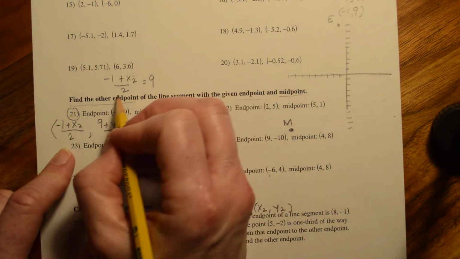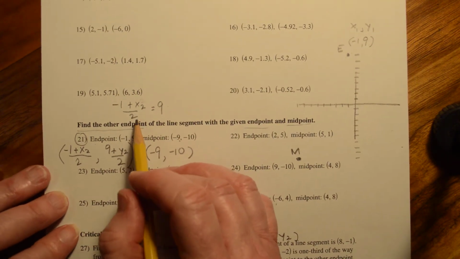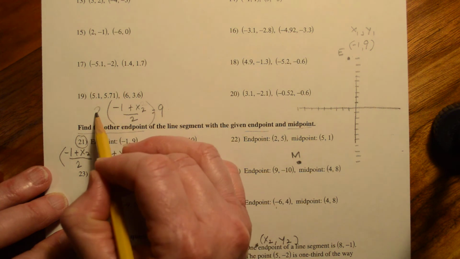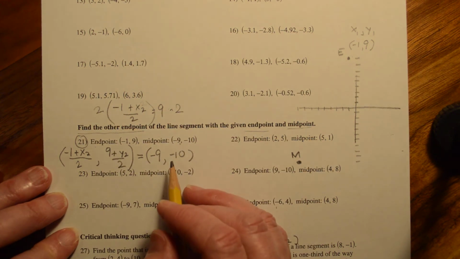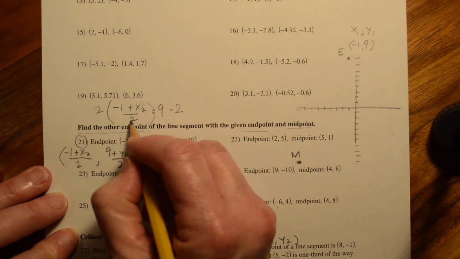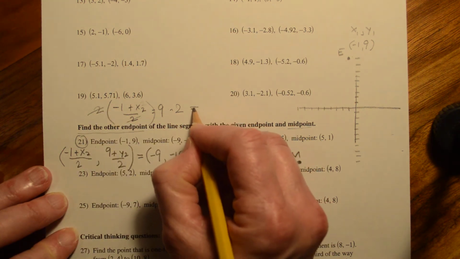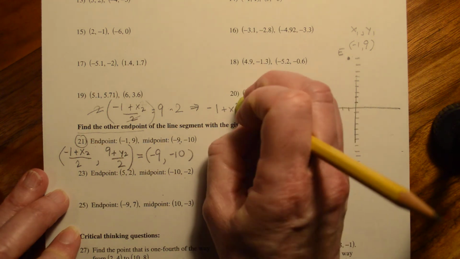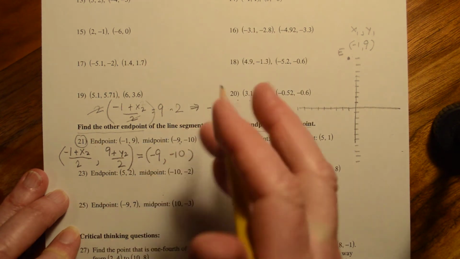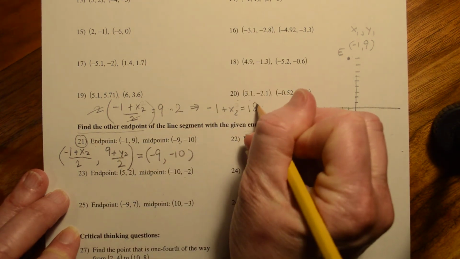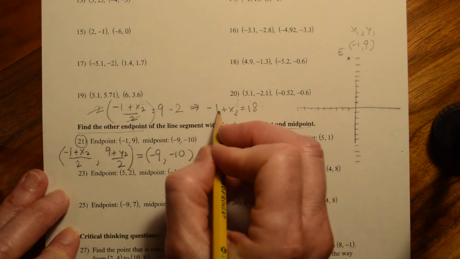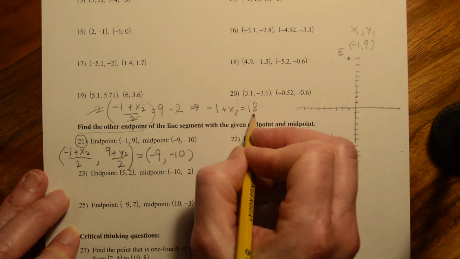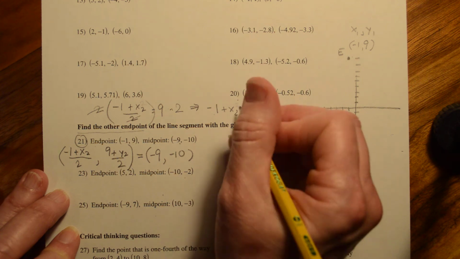Now I have an algebraic equation I can solve. I'm going to clear the fraction out by multiplying both sides by 2. These cancel out, and I get negative 1 plus x2 equals 18. And I'm going to add 1 to 18 and get 19.